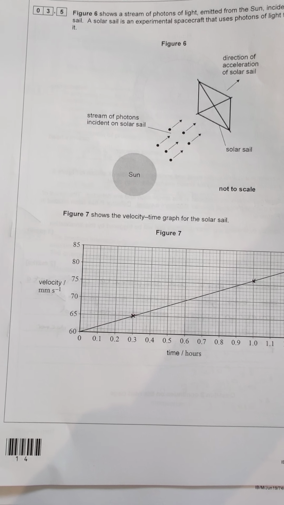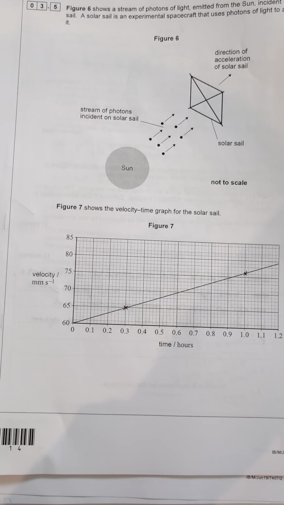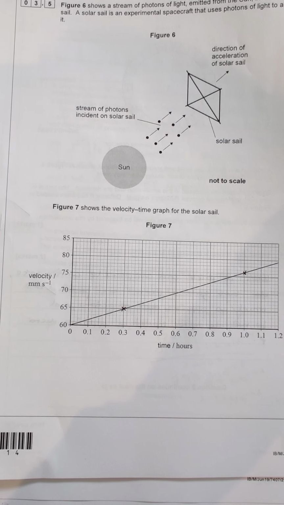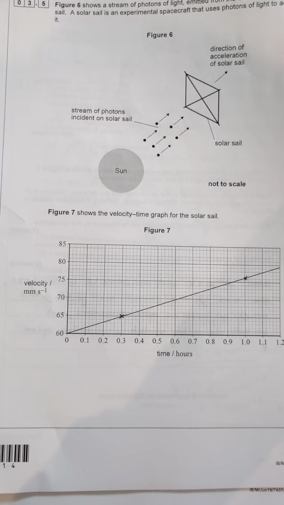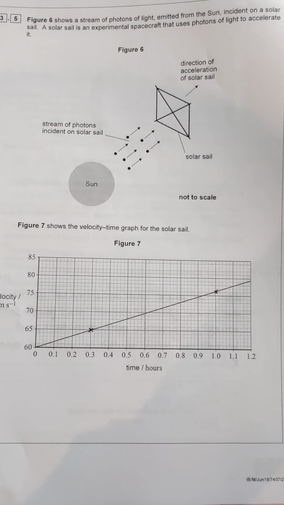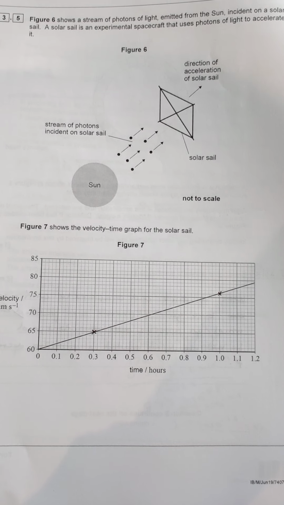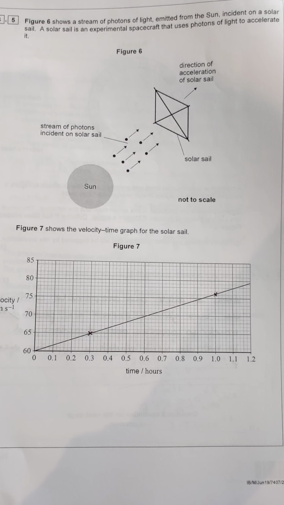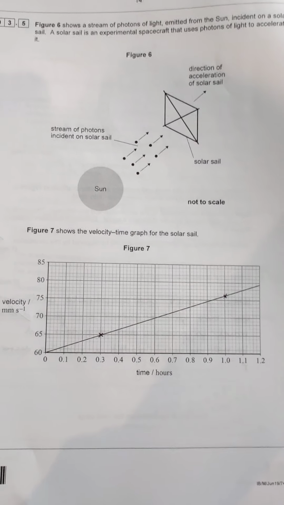Now the answer that you should be coming out with is 4.5 times 10 to the minus 6. You can give an extra sig fig if you like. Okay, now loads and loads of students were getting 1 or 0 for that. There's 1 mark for using the gradient, so you're using the change in y over the change in x. And there's 1 mark for the correct answer.